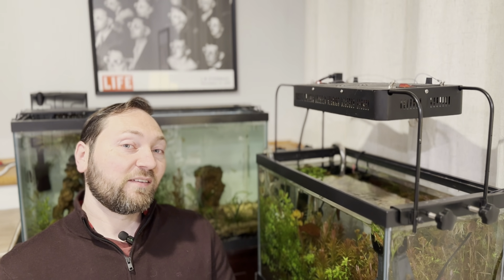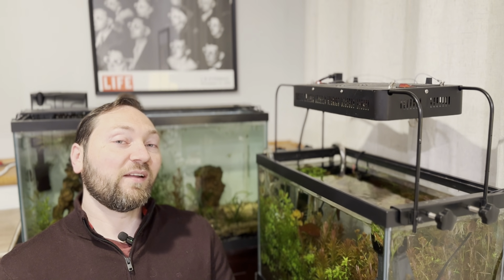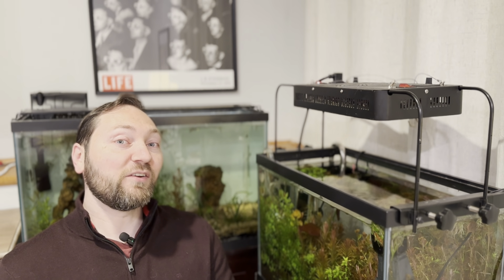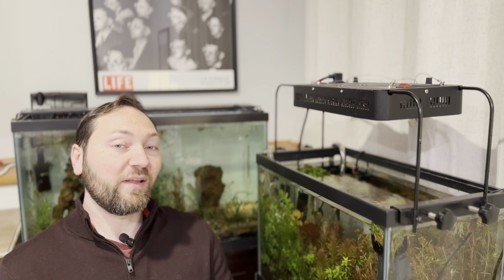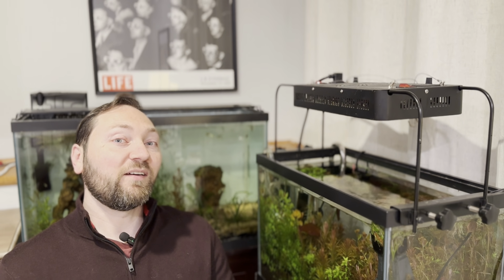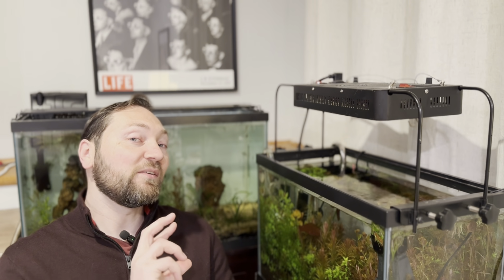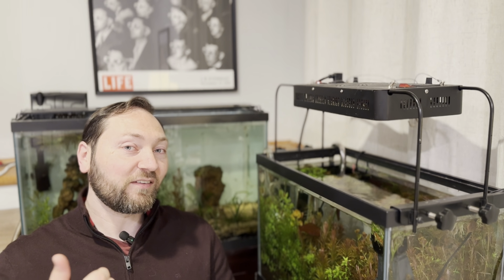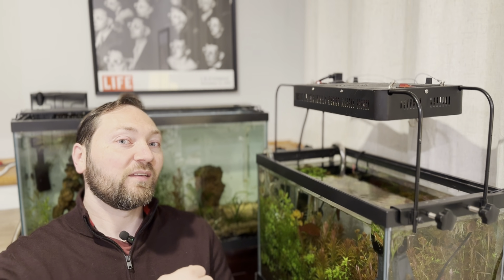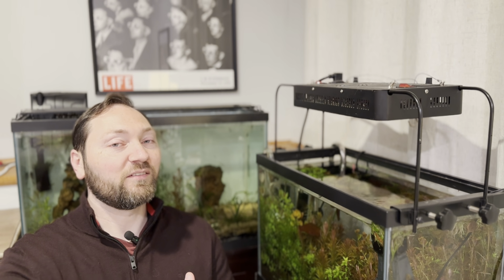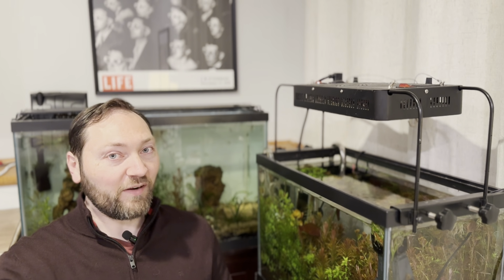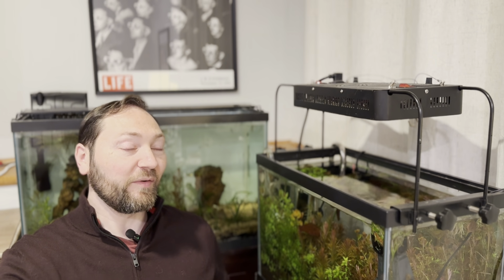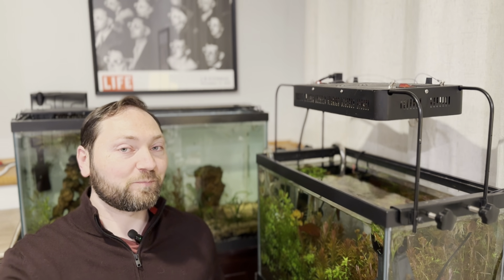And this is a good light that allows you to get any growth you want out of your high light demanding plants. And it allows you to fine tune the color so that it looks better to your eye. These other lights that are a little bit cheaper don't allow you to change the colors. So sometimes the reds don't look right, or the greens don't look right, or the whole tank just looks kind of purple.